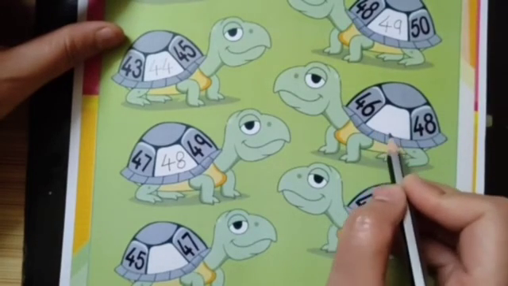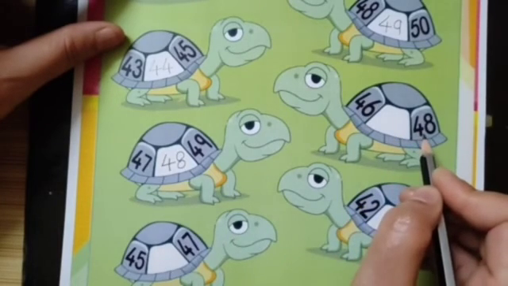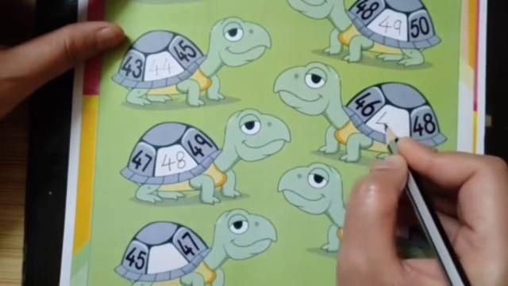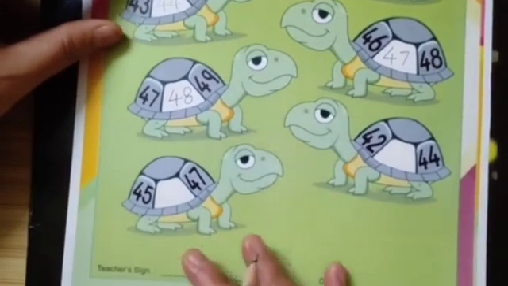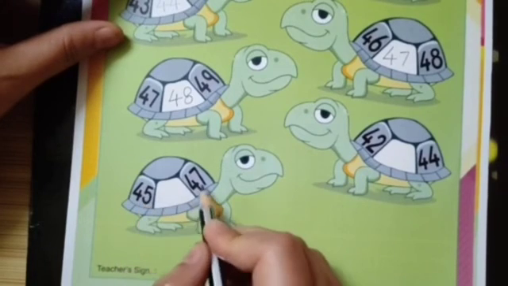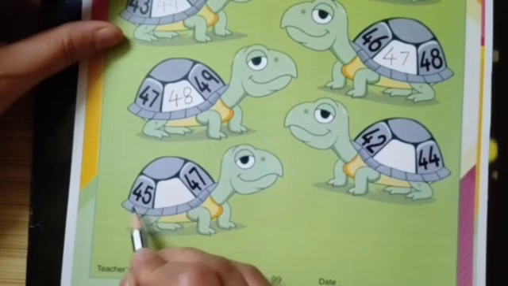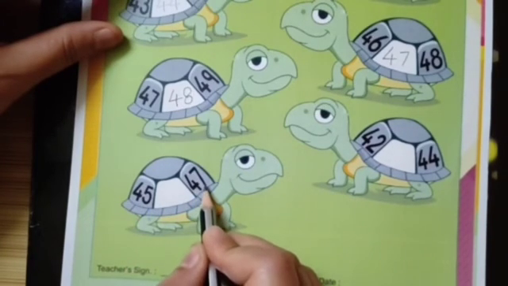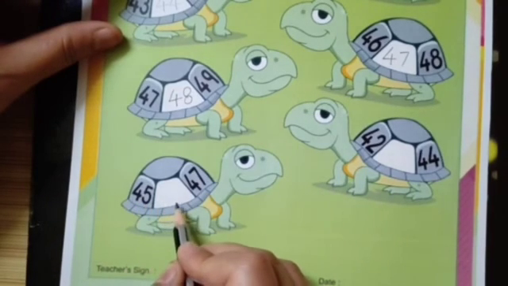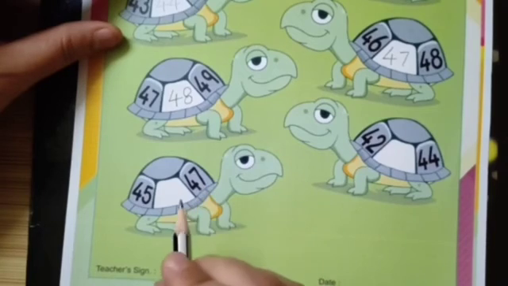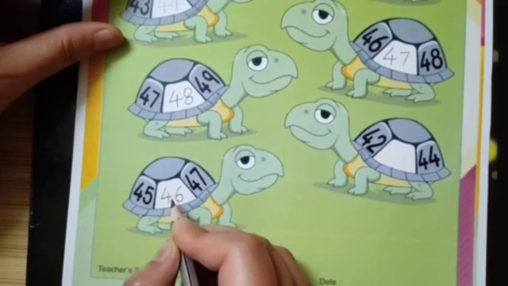And now which number will come here? 46, 47, 48. Very good. So we will write here number 47. Next number is 45 and 47. Now which number will come here? Between 45 and 47. 45, 46, 47. Very good. So we will write here number 46.